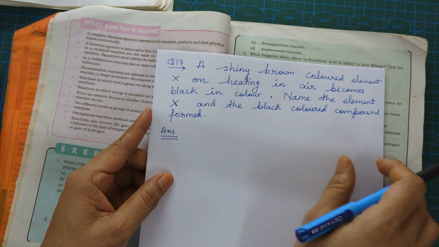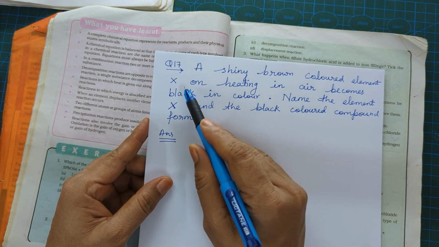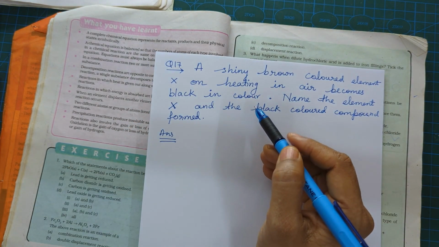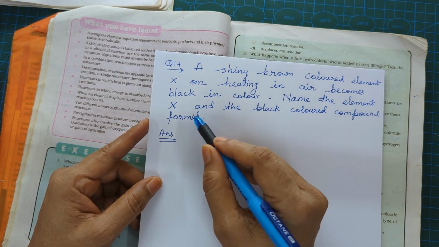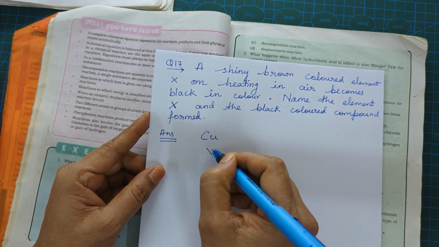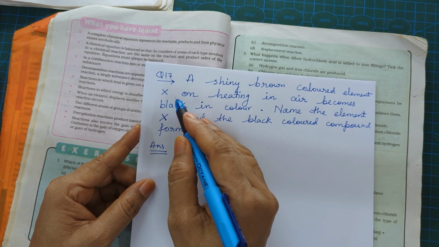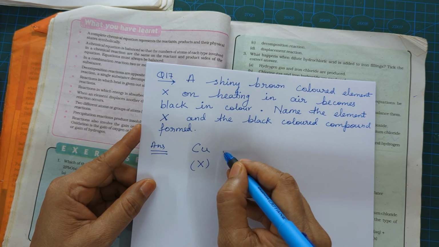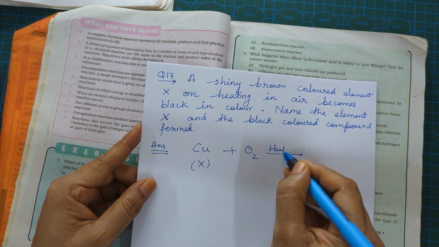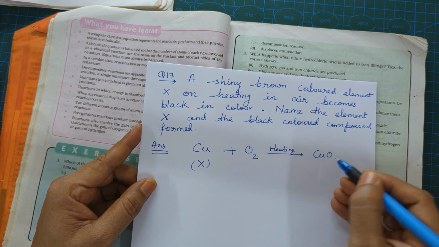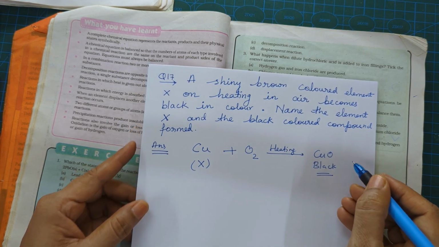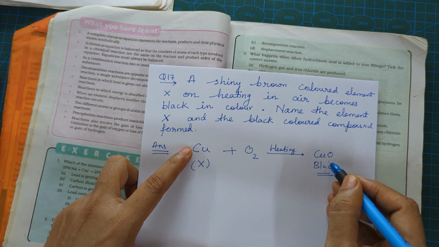17th question. Shiny brown colored element X on heating in air becomes black in color. You can guess that this is copper oxidation. Name the element X and the black colored compound formed. Shiny brown colored element is copper. X is copper. On heating in presence of air, it can take oxygen from air, and forms copper oxide, which is black in color. So X is copper. The black colored substance is copper oxide.